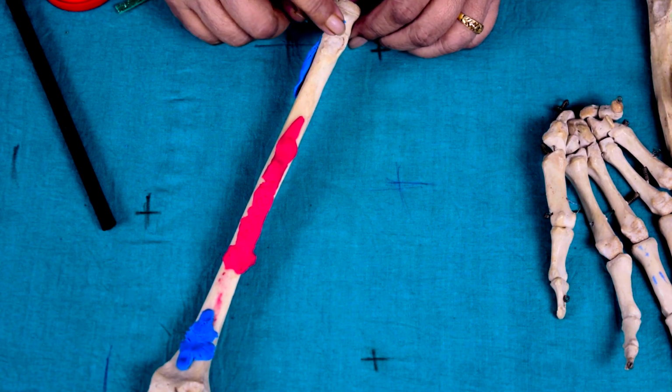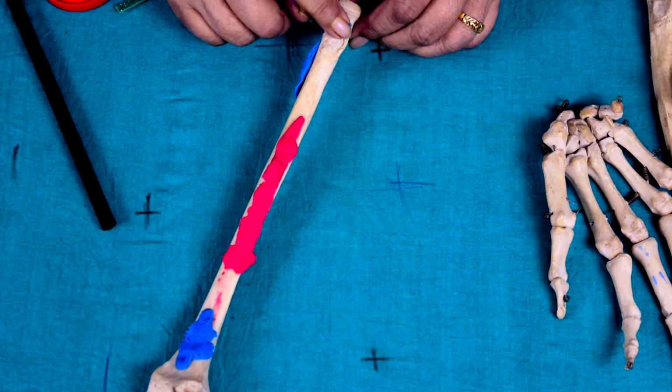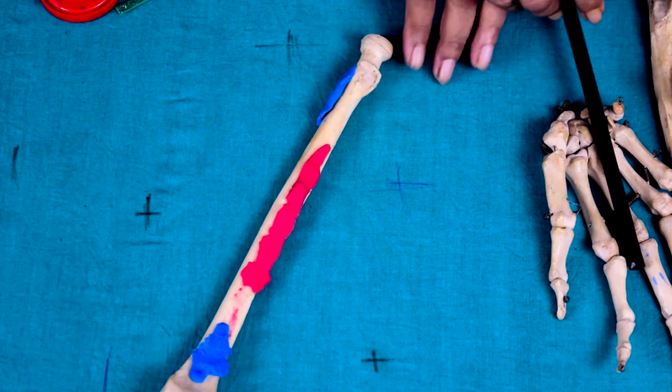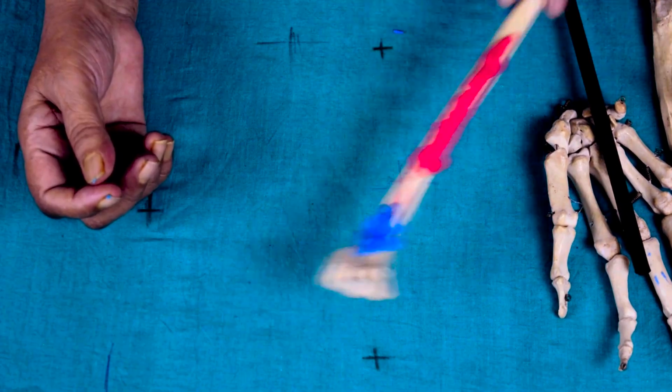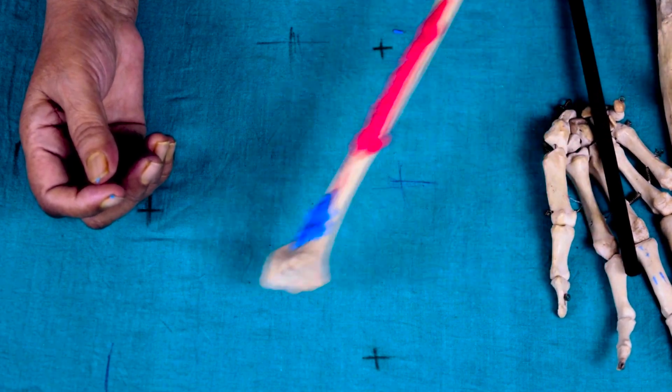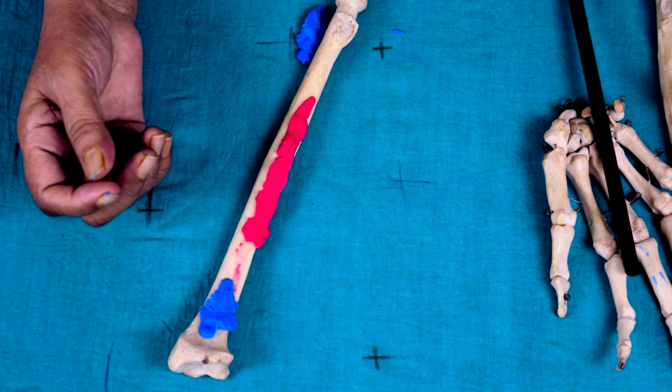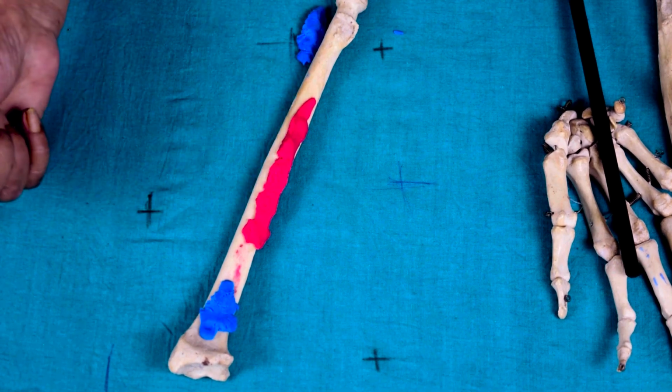This rough area, the radial tuberosity, gives attachment to a strong muscle tendon, the biceps brachii. It is not prominent in females, but it is more prominent in males.